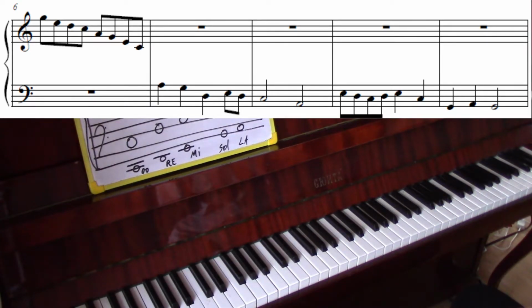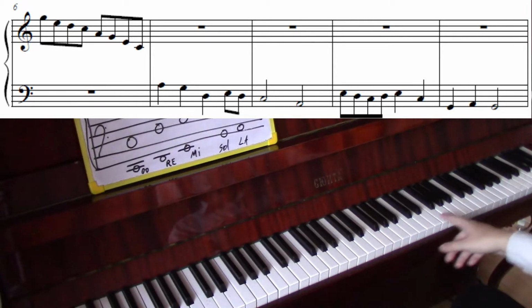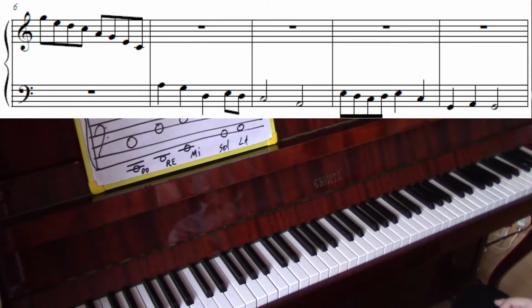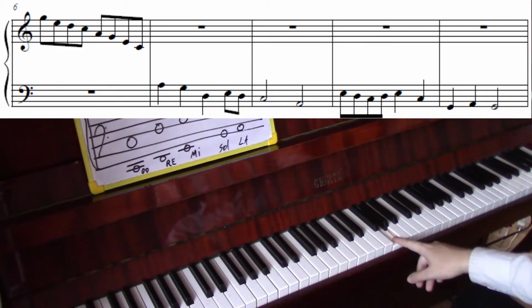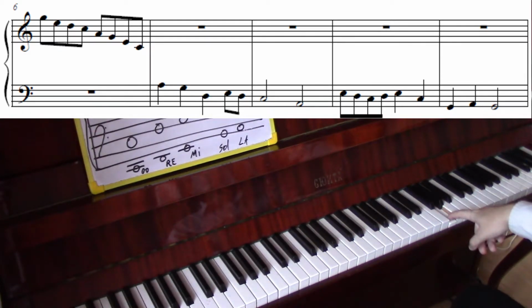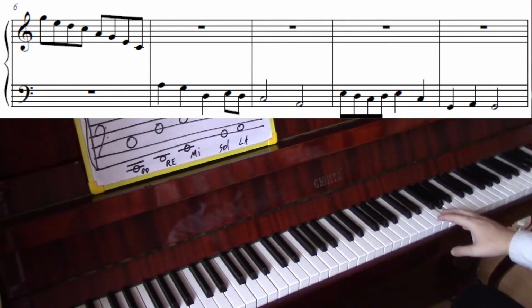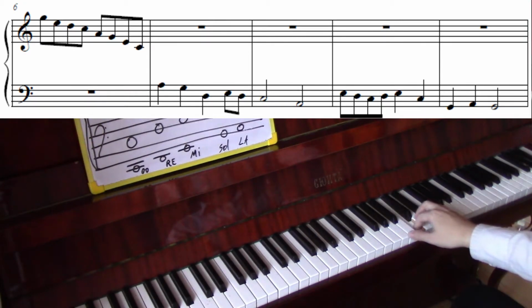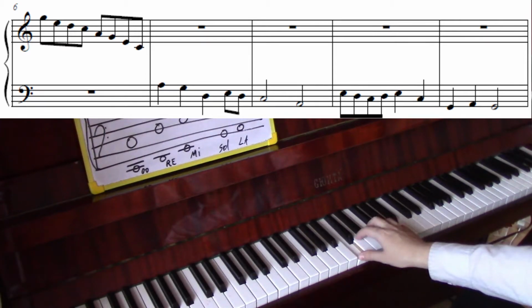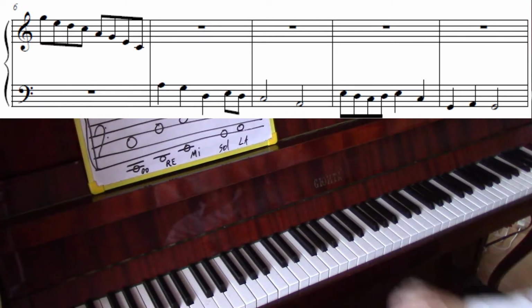So let's find it on the keyboard now, since we already know. Let's see if you could do it. I'm going to give you some time to see if you can find. We're starting with sol. If this is the middle C, we're going to this sol. Sol, mi, re, do, la, sol, mi, do. See if you can find it. Okay, so it's sol, mi, re, do, la, sol, mi, do. That's measure 6.